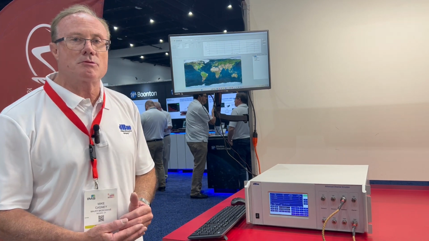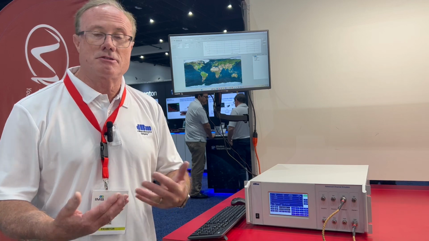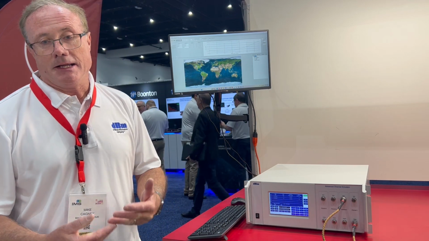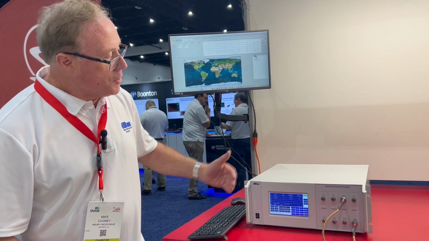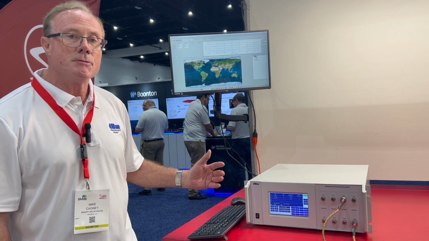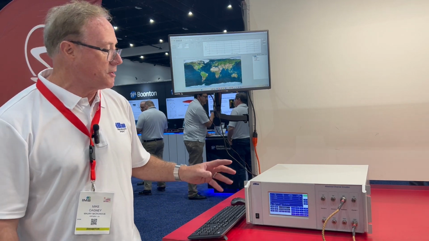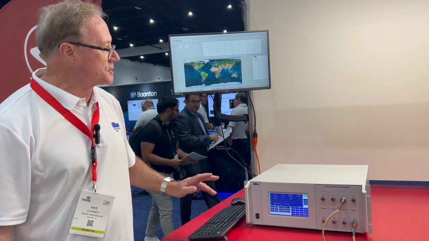So one of the questions we're often asked is, do you have to understand orbital mechanics to create a test scenario? And the simple answer is no. With our advanced channel emulator, we have a software package called SatGen, which is used to generate the impairments that will occur as a signal travels across space.